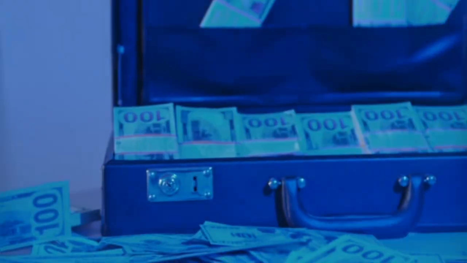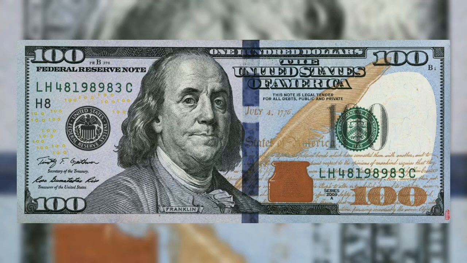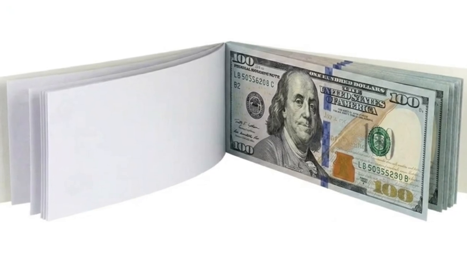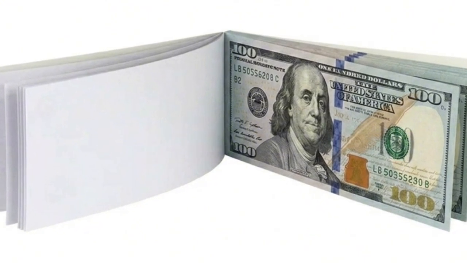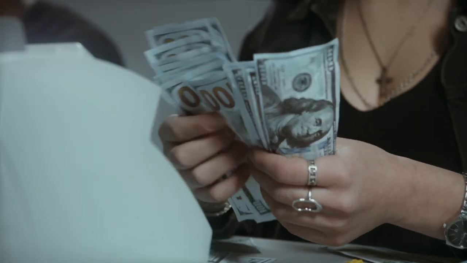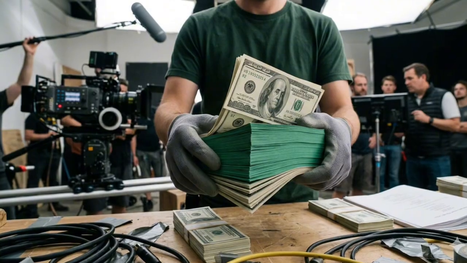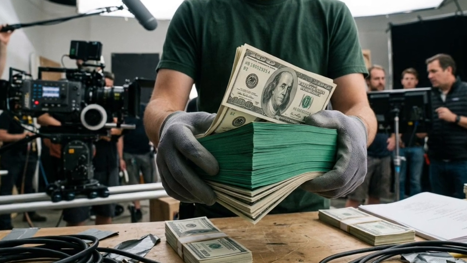For movies, fake money can be printed legally, but only under strict rules. The bills must either be 25% smaller or 50% larger than real currency. Another rule is that they can only be printed on one side, while the back must remain blank. Because of these restrictions, many movies actually use real money. Often, filmmakers place real bills on the top and bottom of a stack, while the middle is filled with plain green paper.